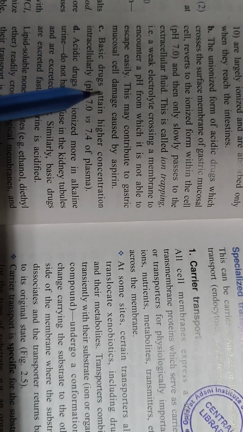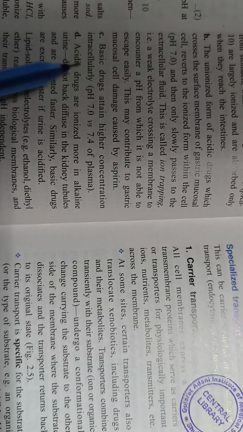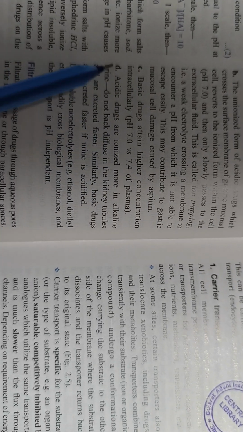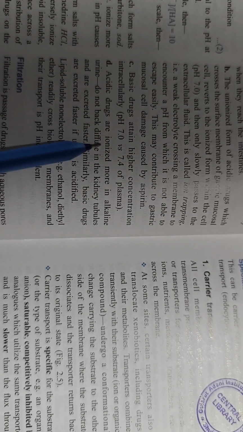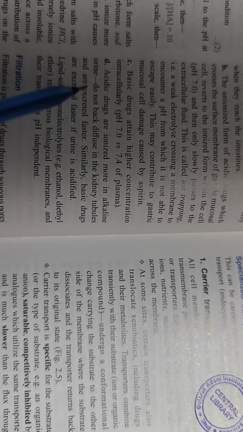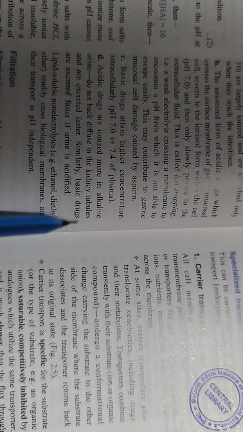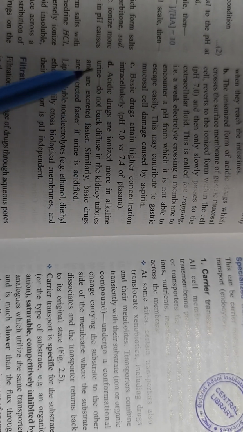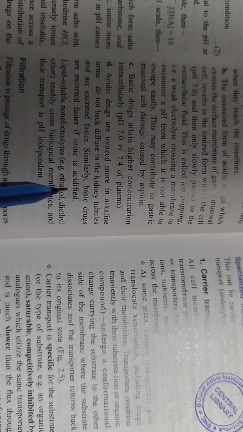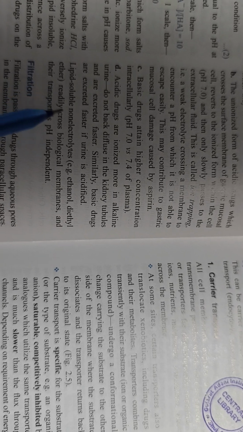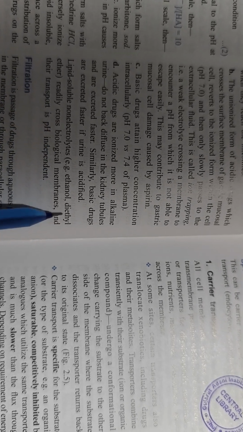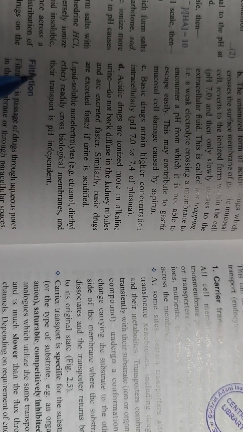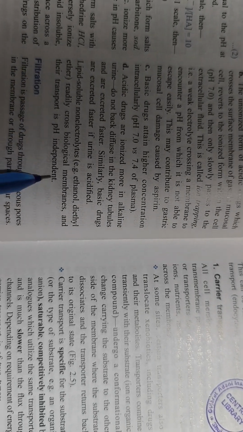C. Basic drugs attain higher concentration intracellularly, pH 7 versus pH 7.4 of plasma. D. Acidic drugs are ionized more in alkaline urine, do not back diffuse in the kidney tubules, and are excreted faster. Similarly, basic drugs are excreted faster if urine is acidic. Lipid-soluble non-electrolytes, for example ethanol, diethyl ether, readily cross biological membrane and their transport is pH independent.